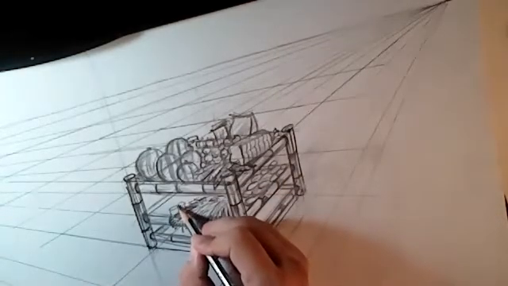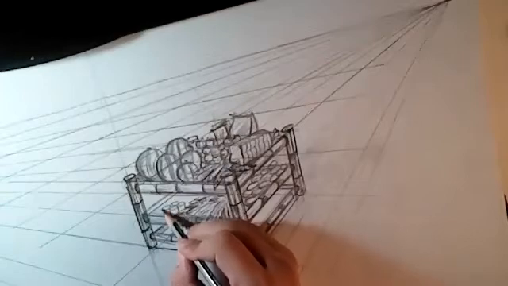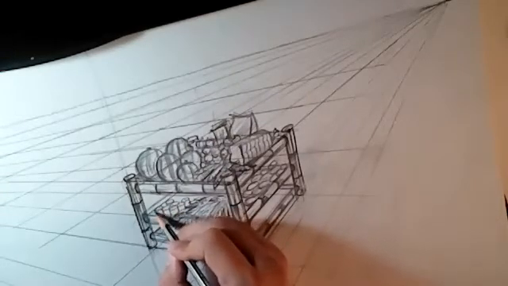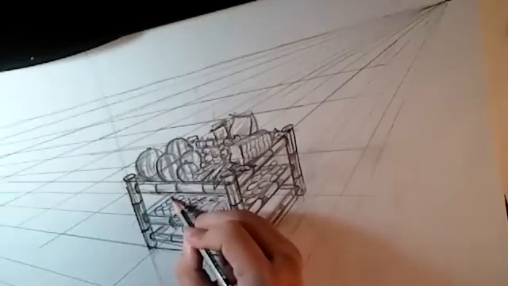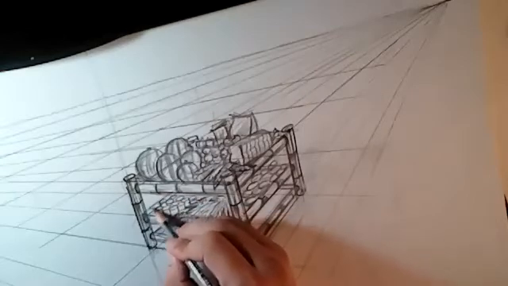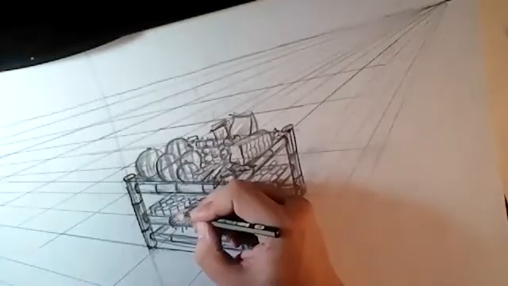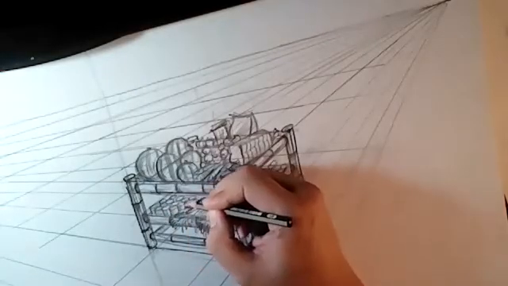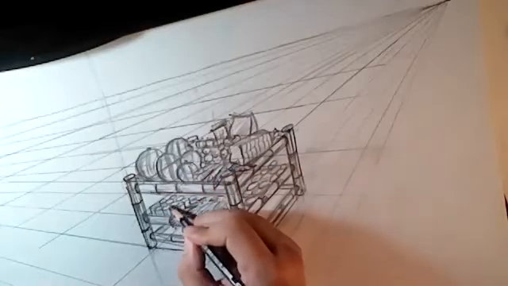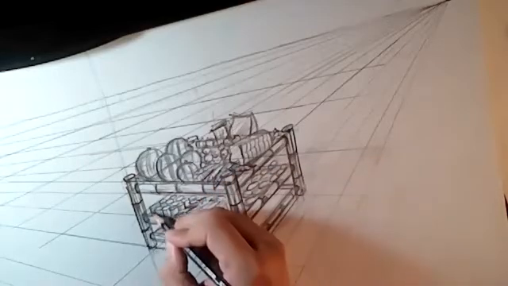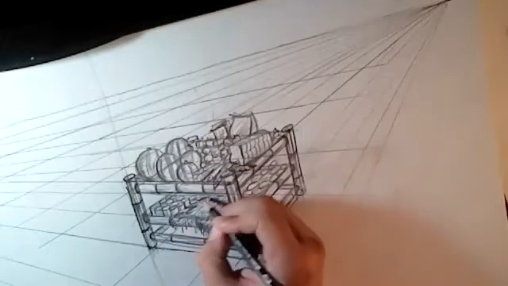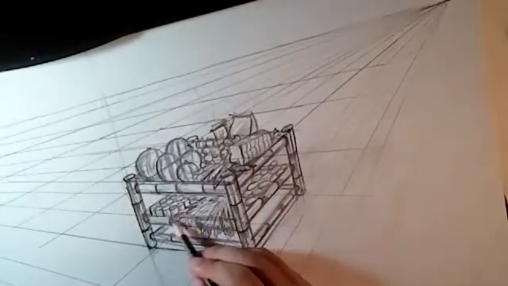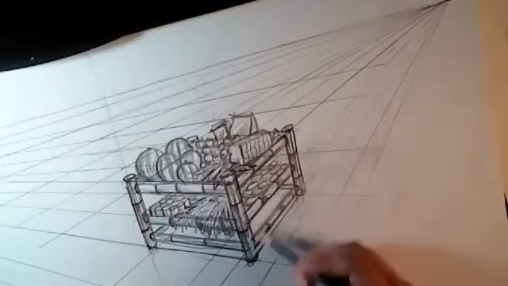Some cylinders. Okay, so we have canned goods right here.